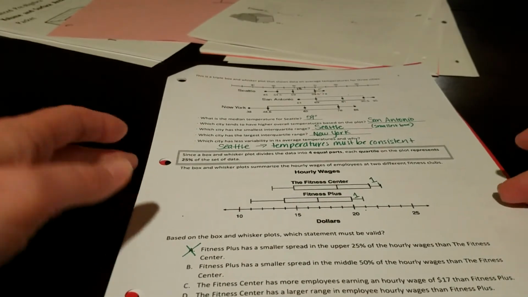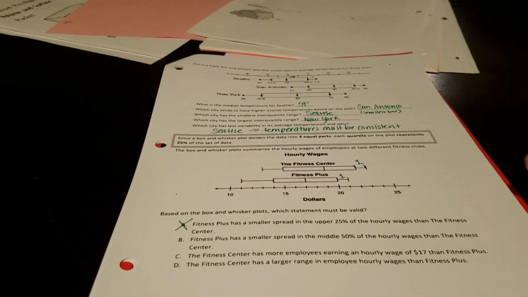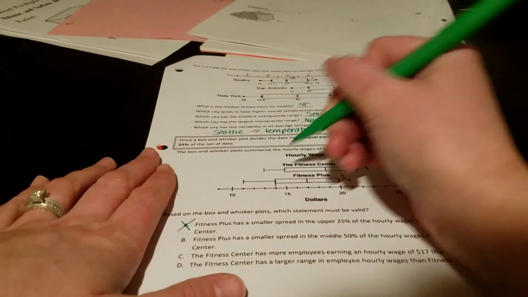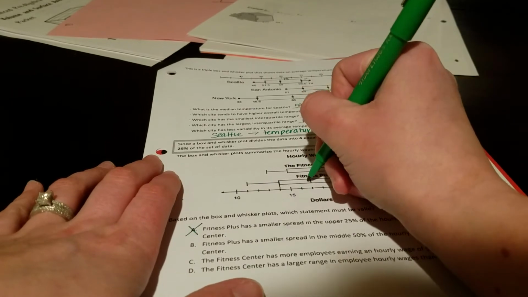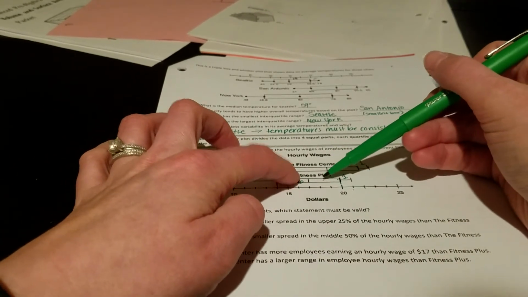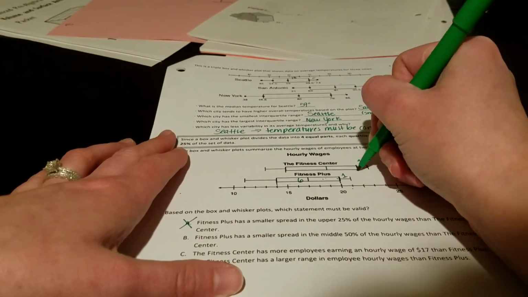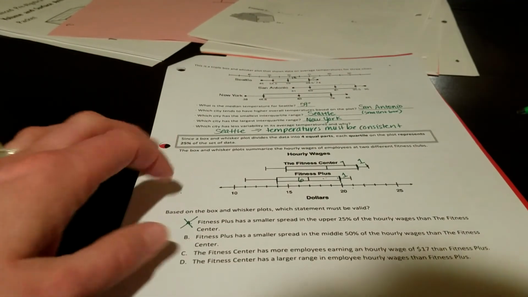Fitness Plus has a smaller spread in the middle 50%. So we're going from 14 to 20. That's a spread of 6. And that says middle 50%. So that's the middle 2 pieces. This goes from 15 up to 22. So it's a spread of 7. So Fitness Plus has a smaller spread than the Fitness Center.